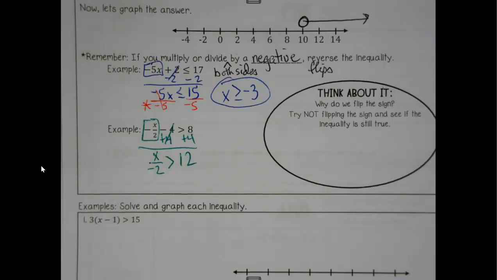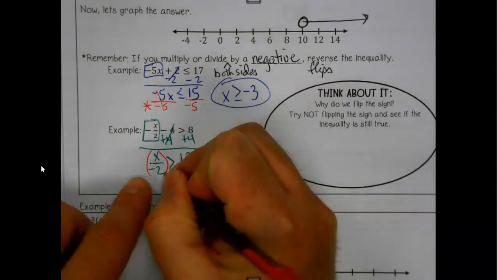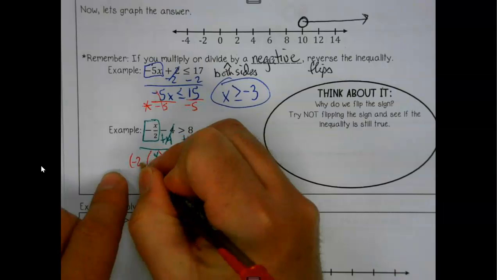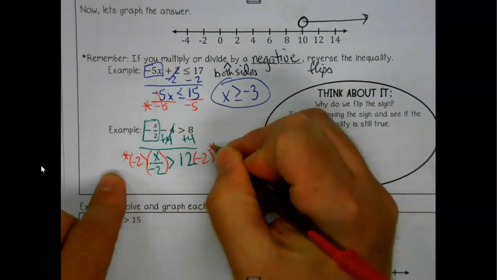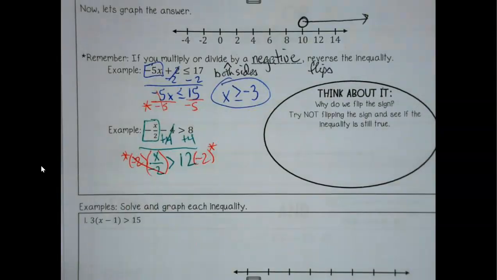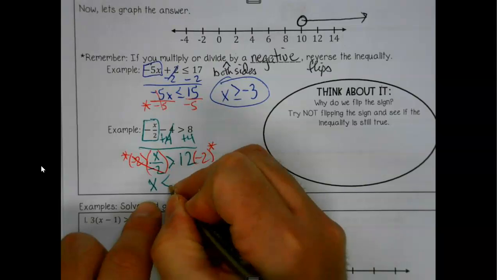And I'm going to save myself a step if I put the negative on the number instead. Because if I keep this as positive 2 and I multiply, I'm still going to have a negative 1. I don't want to do more steps. I want to do less steps. So we get to here. The opposite of dividing by negative 2 is to multiply by negative 2, which will take care of the fraction. Flip the arrow.